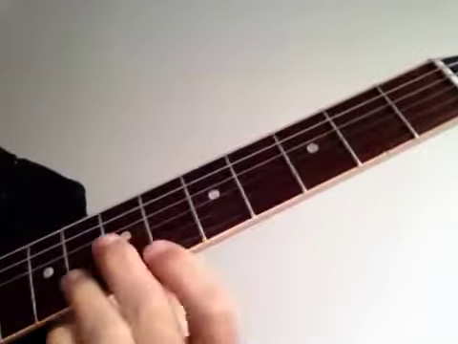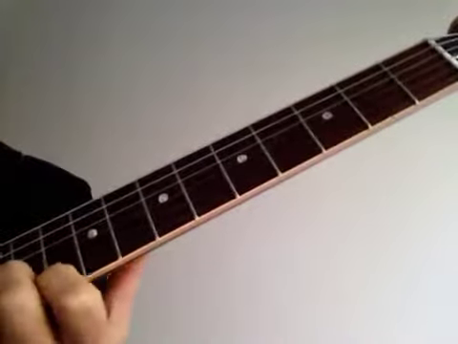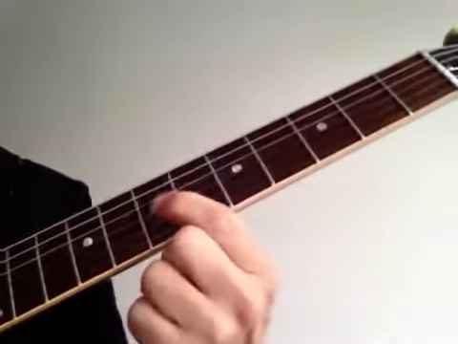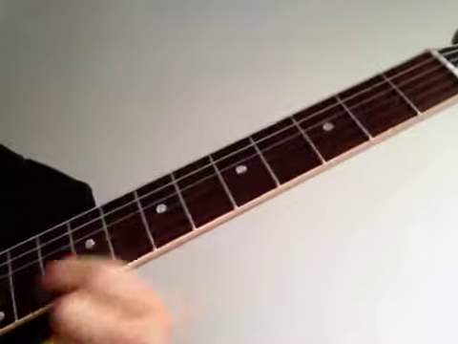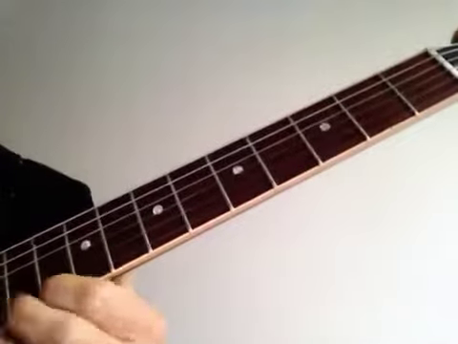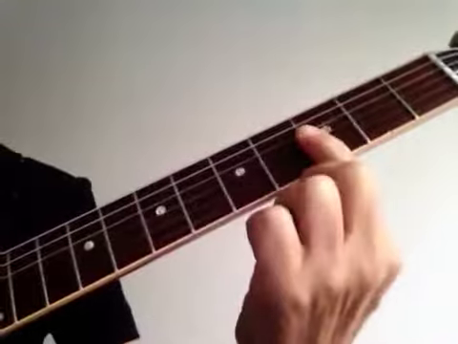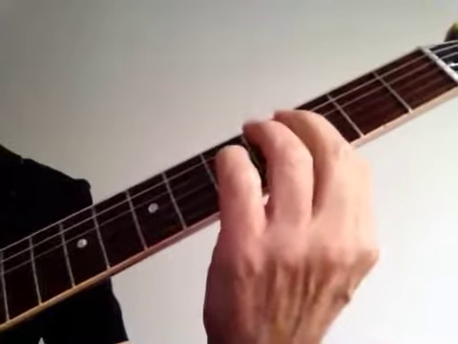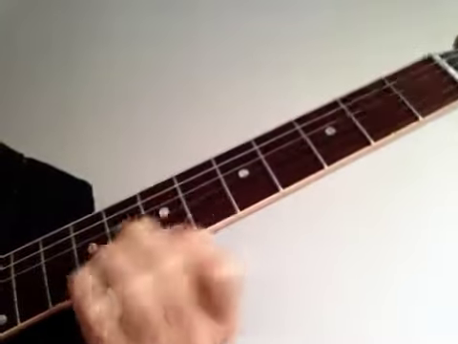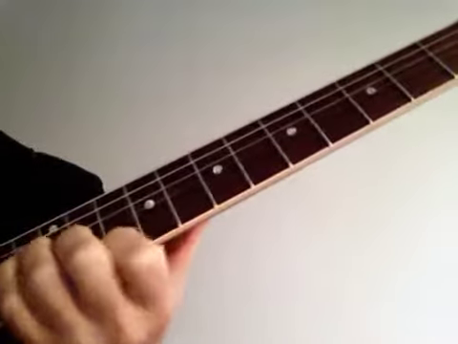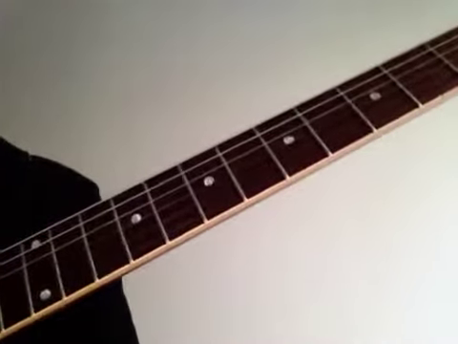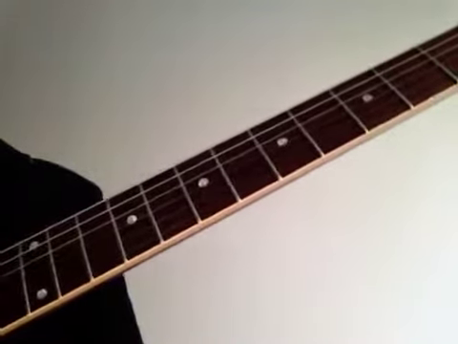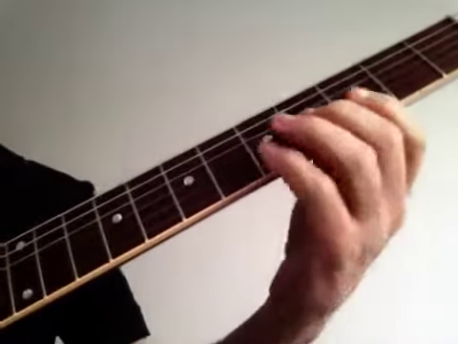And then you can either invert that shape by going from flat 3rd to 5th to root, 5th to root to 3rd, root to 3rd to 5th, and creating shapes. Or another way to look at that is to look at how that changes from major to minor. And all those things help you make connections between chords. If you're reading a chord chart or making up a part or something like that, you can see connections.